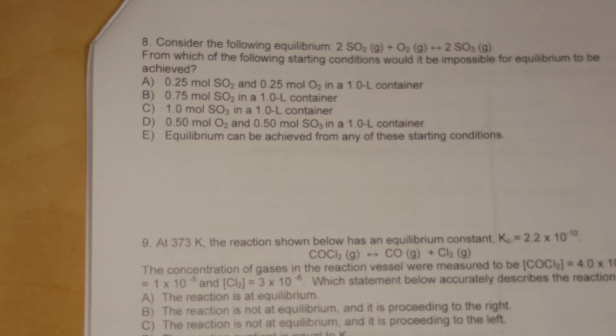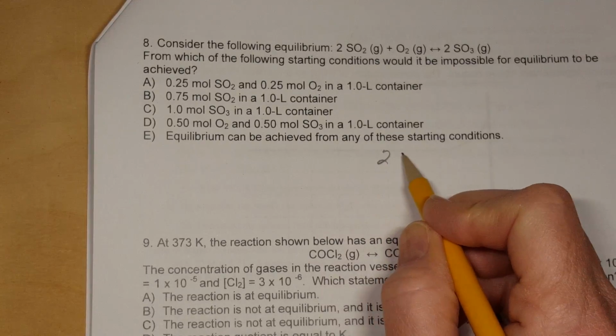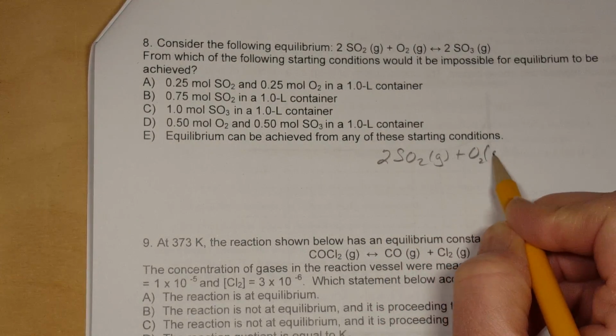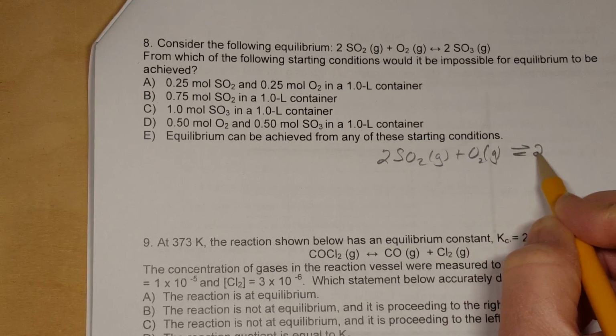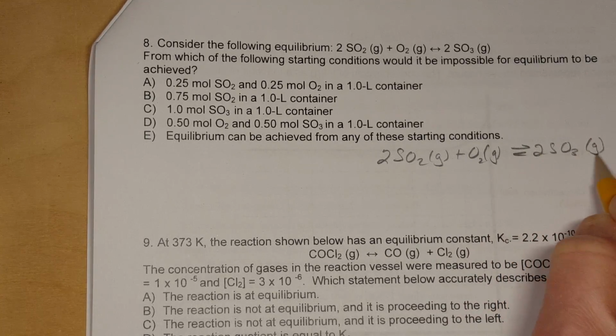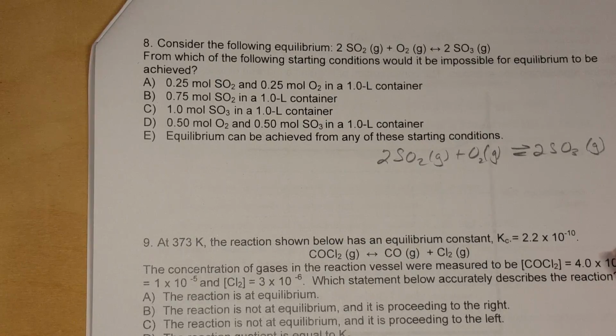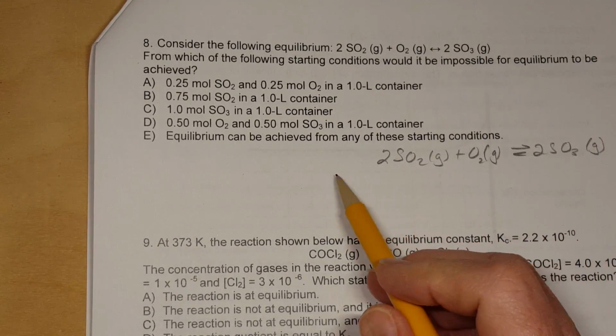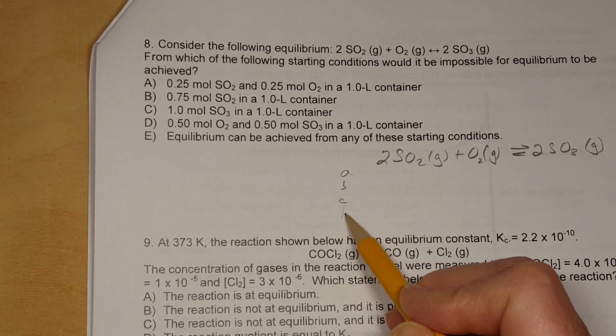Okay, so number 8, consider the following equilibrium: 2SO2 plus O2. I'm just going to rewrite it here. From which of the following starting conditions would it be impossible for equilibrium to be achieved? So we have several options: A, B, C, D.